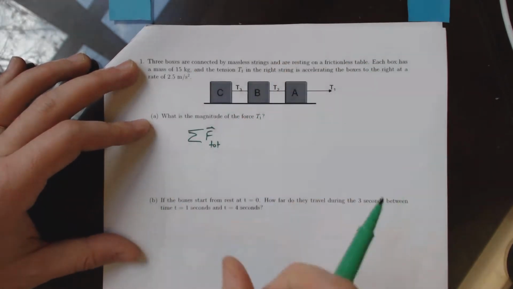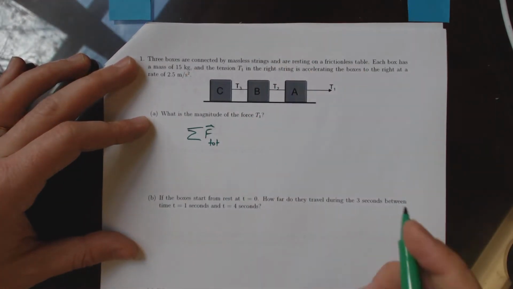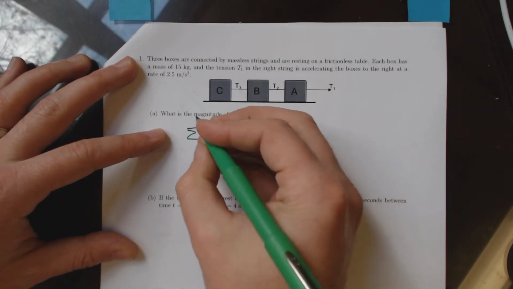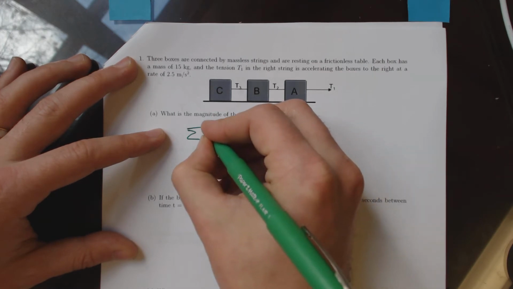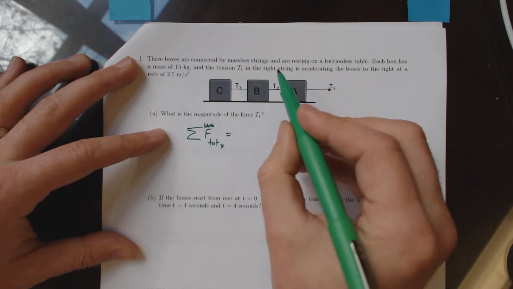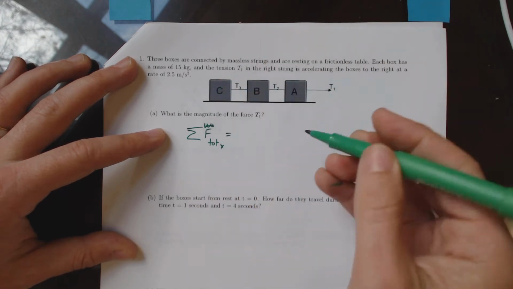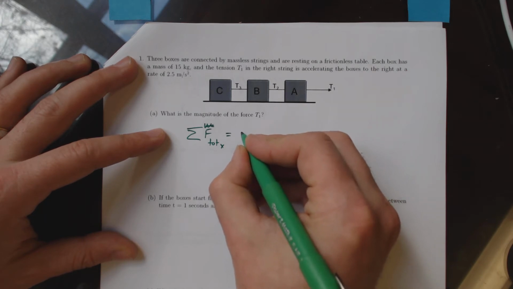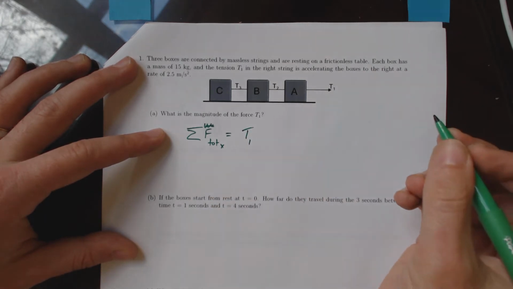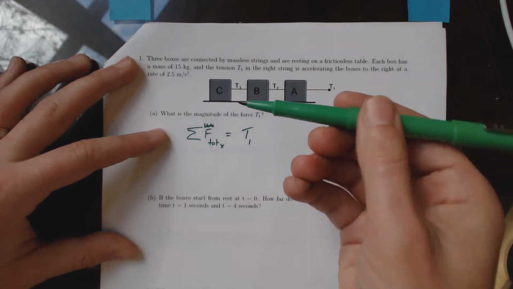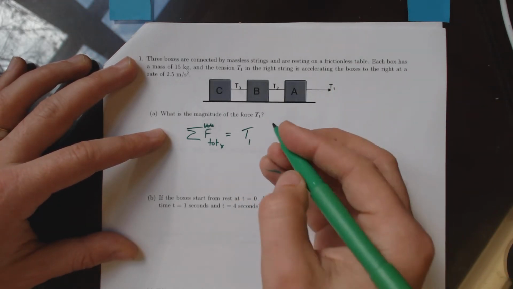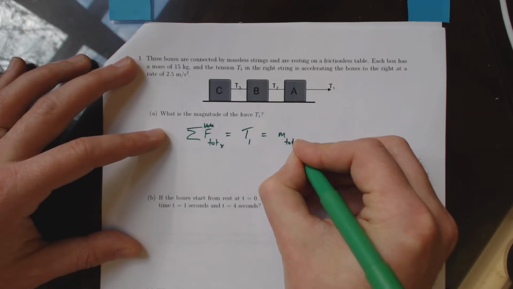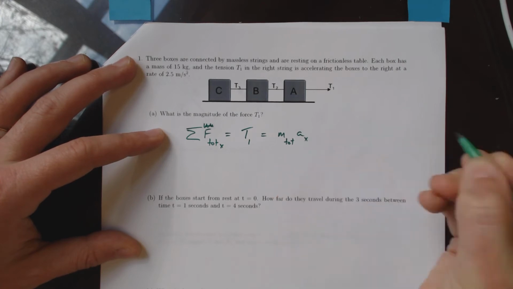on all these masses, if we just consider this one block, which is equal to, we'll say in the x direction specifically, because we know the forces in the y direction, the normal forces on all these and the weights cancel out. So the sum of the forces in the x direction is equal to T1, and that's it, because they're on a frictionless table, so there's no force of friction. That's going to be equal to the total mass times the acceleration in the x direction.